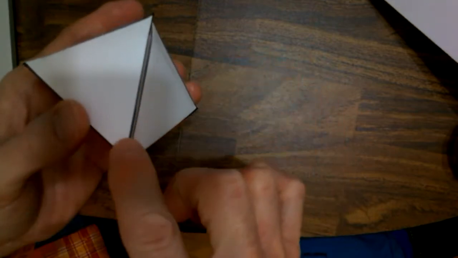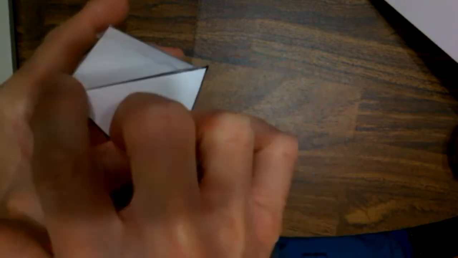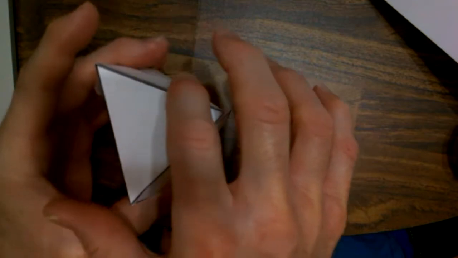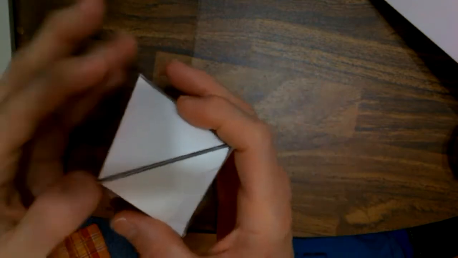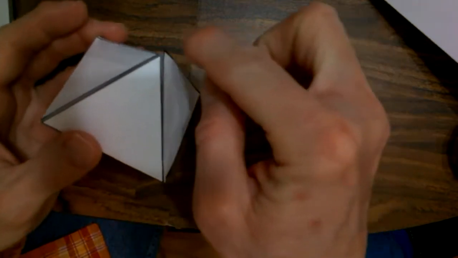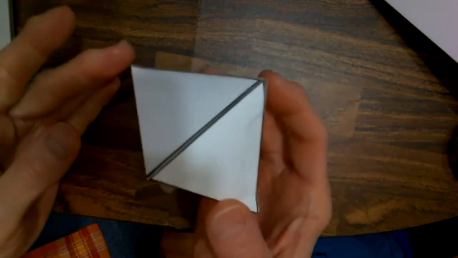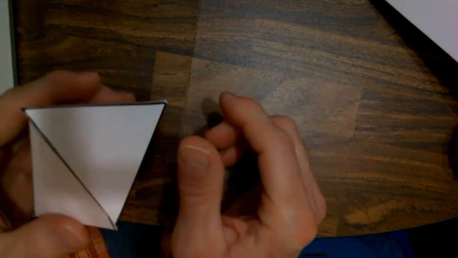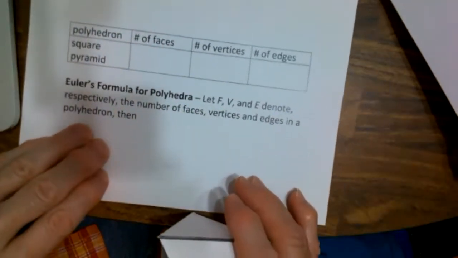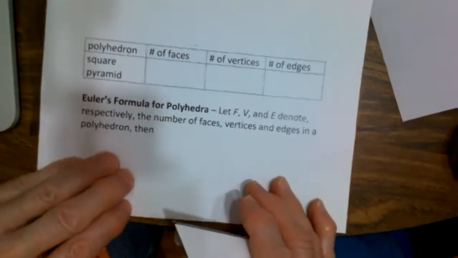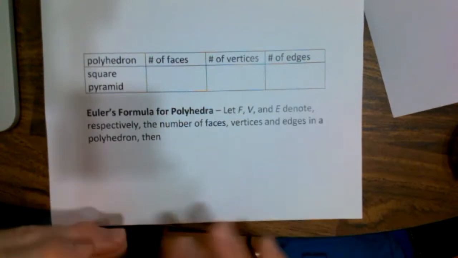The edges are where the polygons join together to create the three-dimensional object, and the vertices represent the points where these edges ultimately meet. Let's count. I've got a little table here that we're going to fill out.